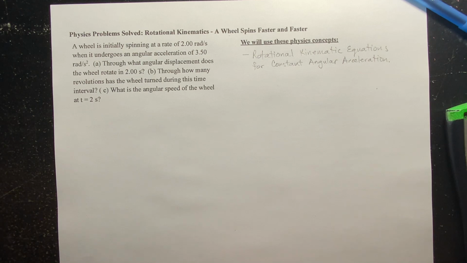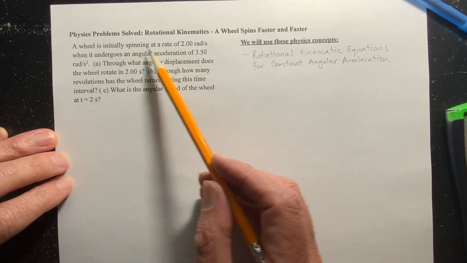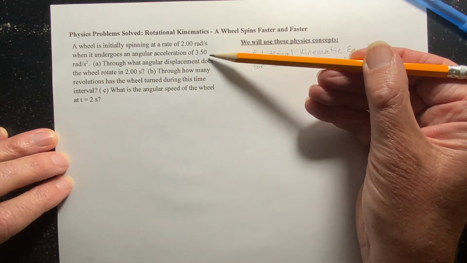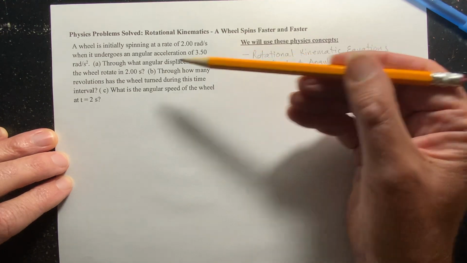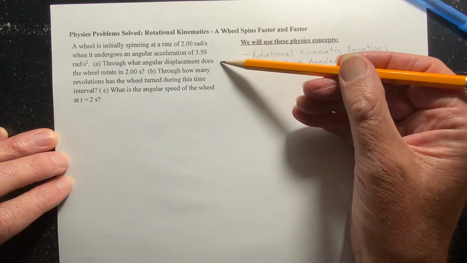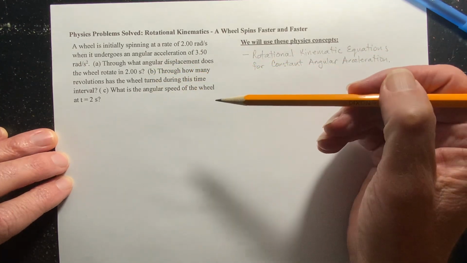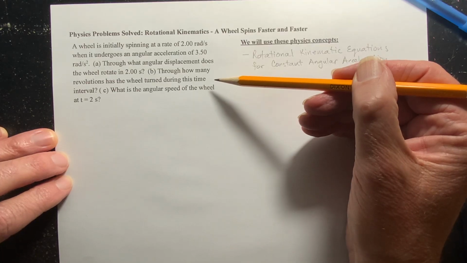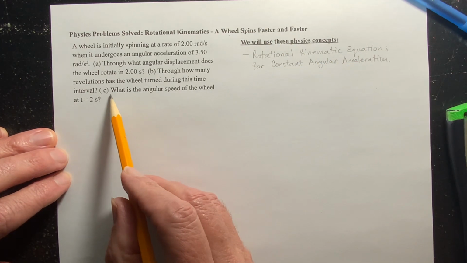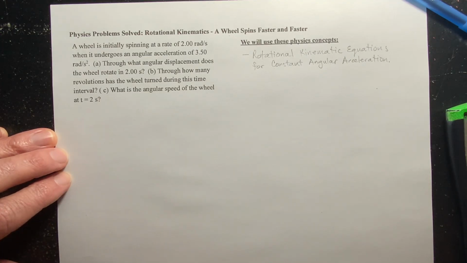And so let's read the problem. A wheel is initially spinning at a rate of 2.00 radians per second when it undergoes an angular acceleration of 3.5 radians per second squared. A, through what angular displacement does the wheel rotate in 2.00 seconds? B, through how many revolutions has the wheel turned during this time interval? And C, what is the angular speed of the wheel at t equals 2 seconds?